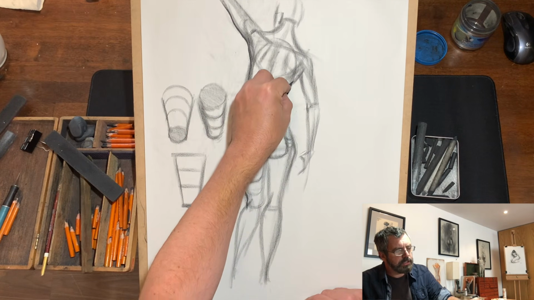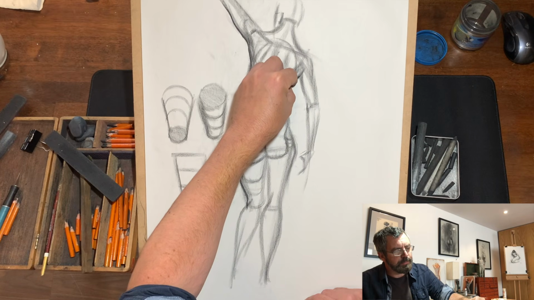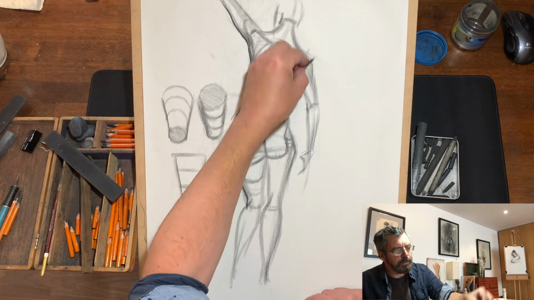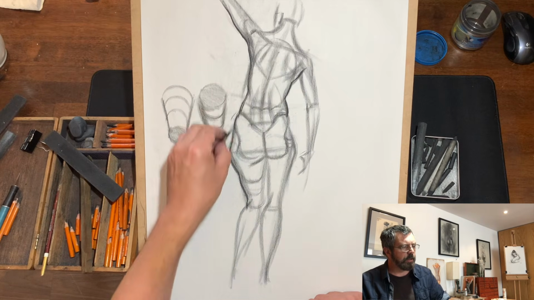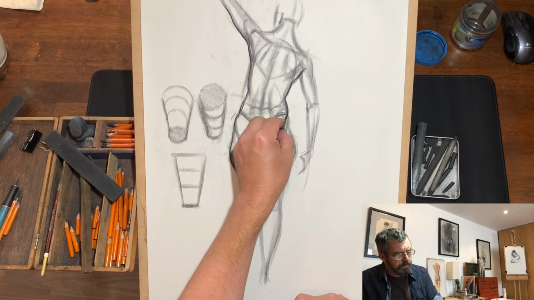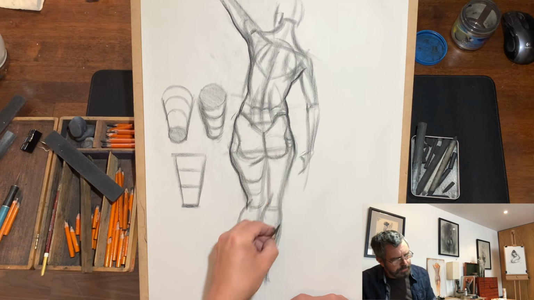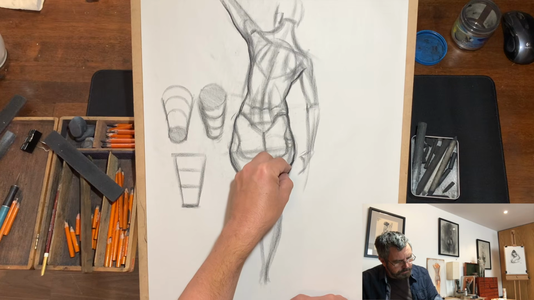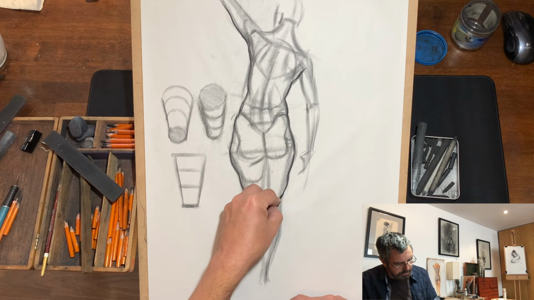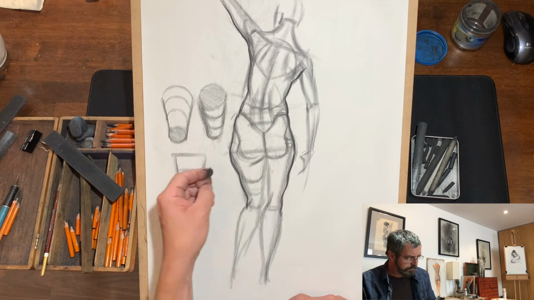Coming into the rib cage and coming into that latissimus slash scapula, sitting in there, something like that. Moving down the form into the pelvis area, coming down, fat pad, hamstring muscle, knee system.